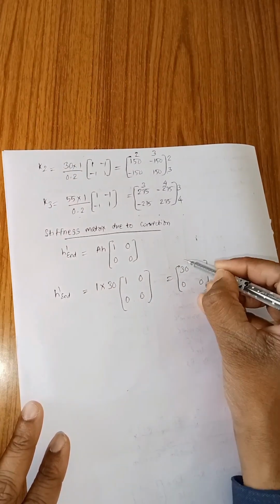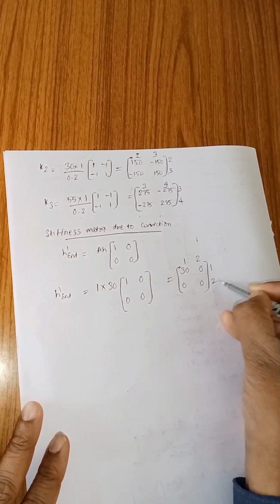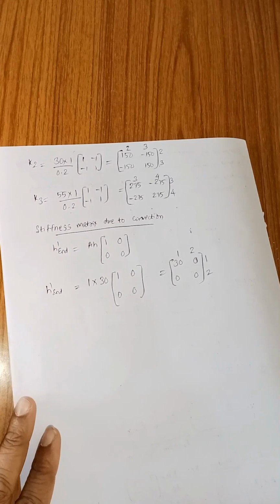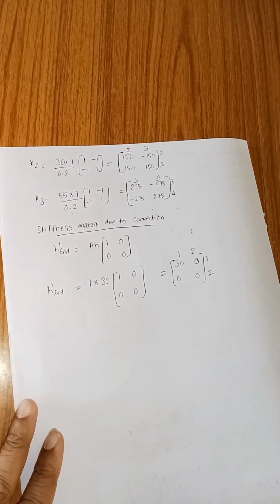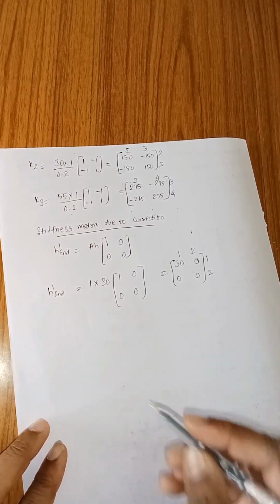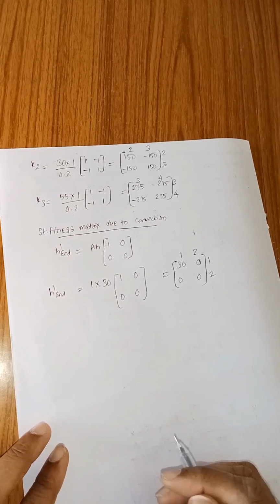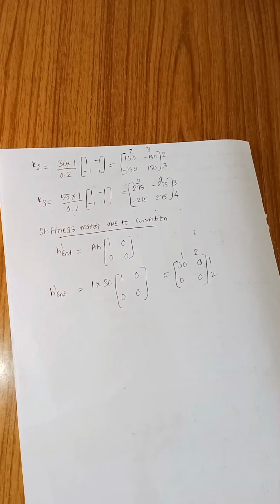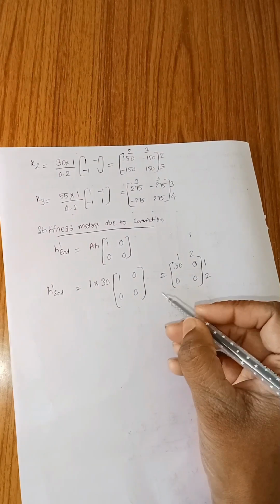Now you see, this is only a 2 cross 2 matrix. Therefore, it is only for 1, 1, 2 and 1, 2. But there are totally 4 nodes, so what you have to do is expand that to 4 nodes. Let me tell you that later while writing the global stiffness matrix.